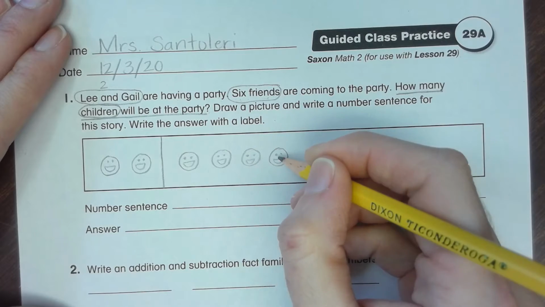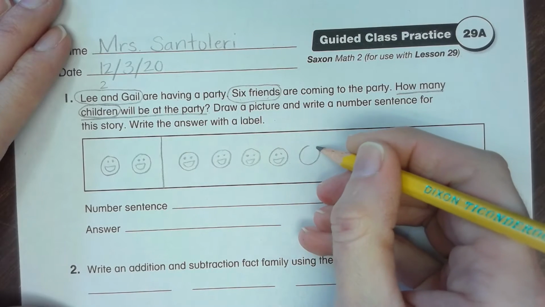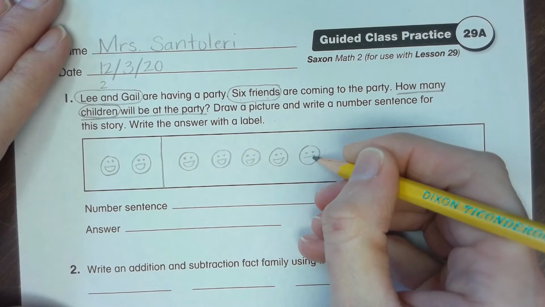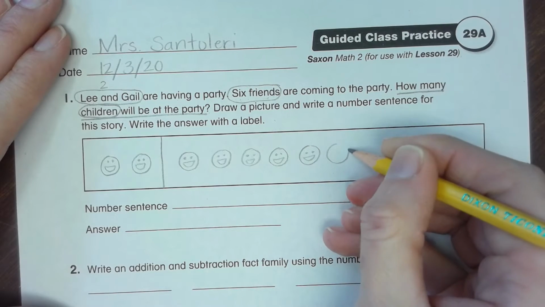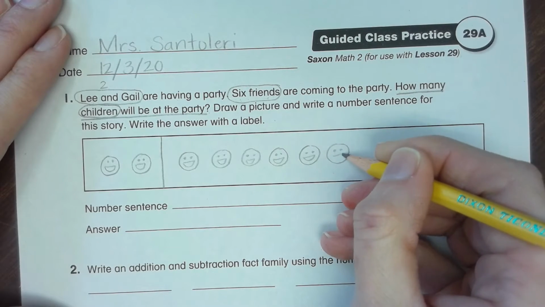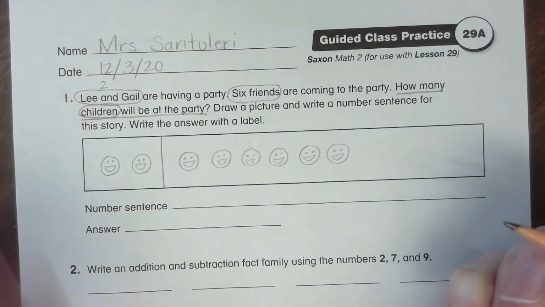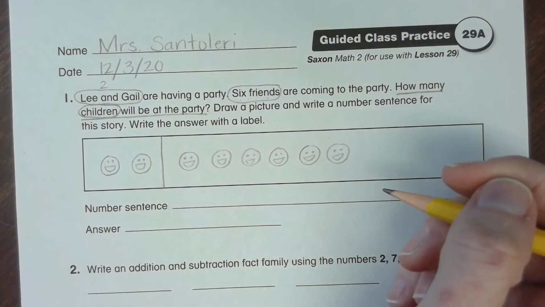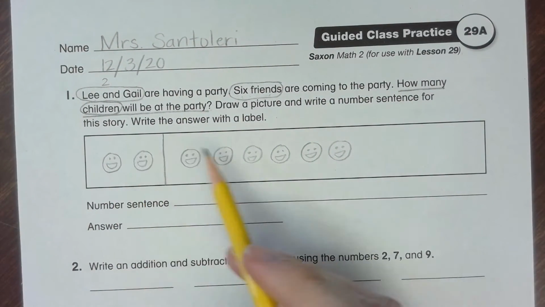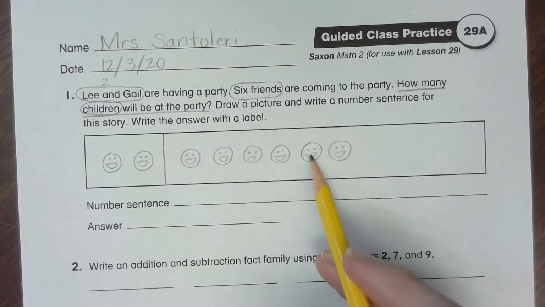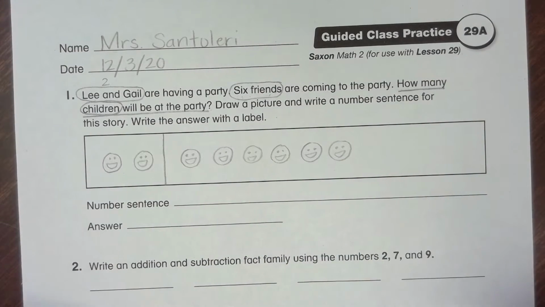One, 2, 3, 4, 5, 6. Always double check, count back after you draw them. 1, 2, 1, 2, 3, 4, 5, 6. Okay, now I'm ready to write my number sentence.